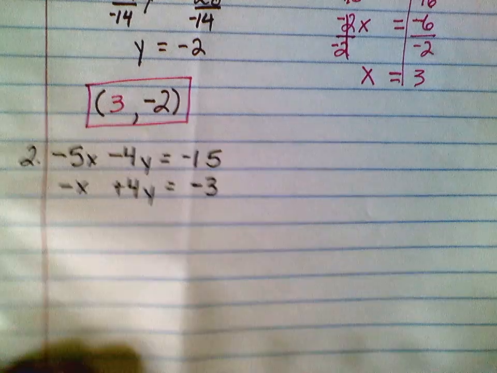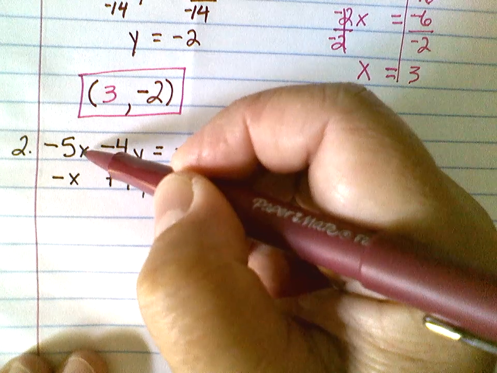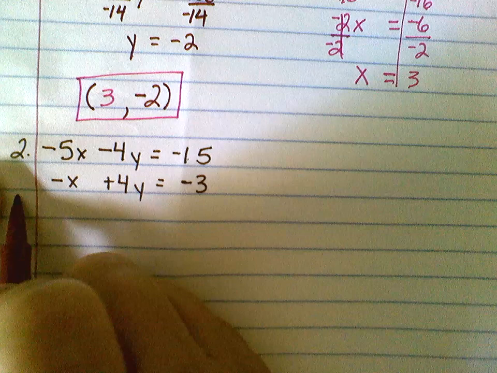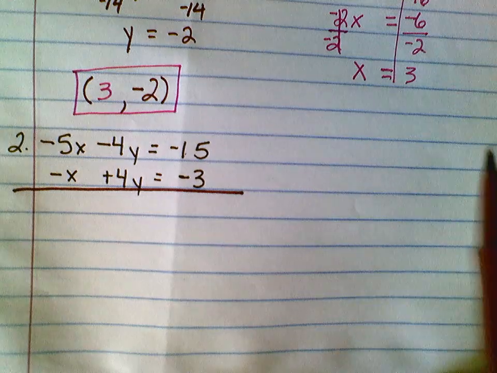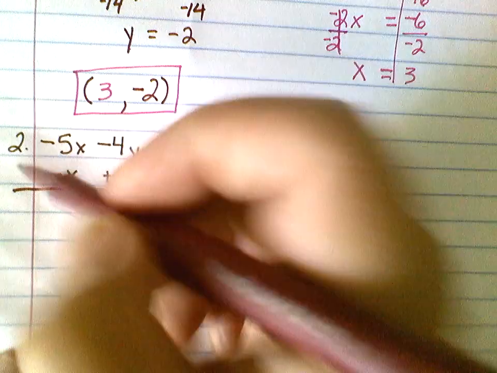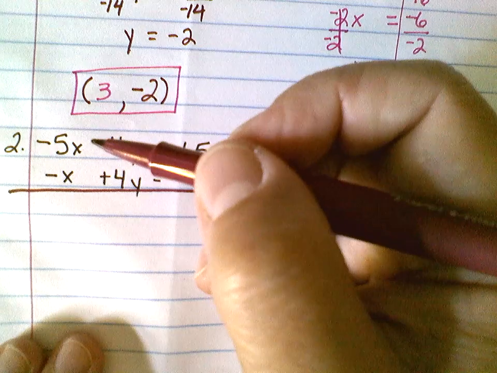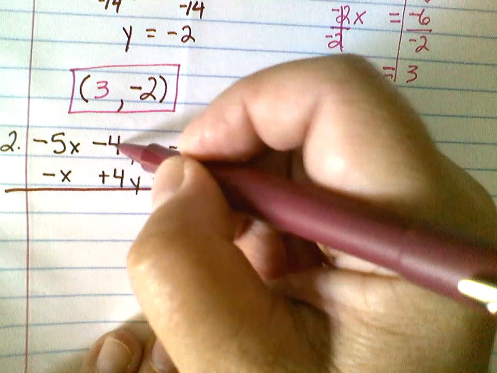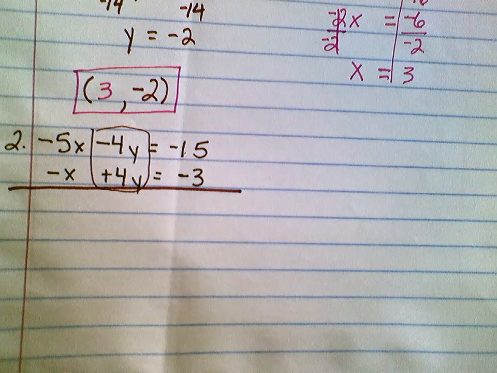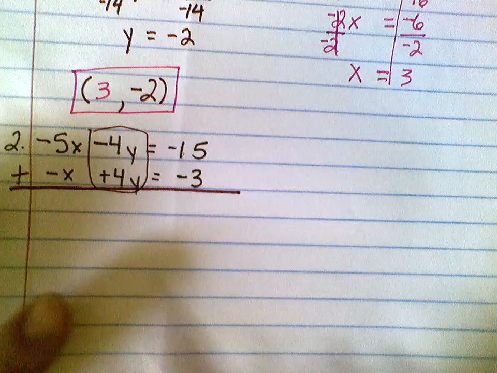Let's try another example. So again, we want to make sure our variables are lined up. x and x, y and y equals constants. Now we want to make sure we have some inverse coefficients. So here I have a negative 5 and a negative 1. That's not going to give me 0. Here I have a negative 4 and a positive 4. Negative 4 plus positive 4 is 0. So this is what I wanted. So I'm good to go, and I can start adding.